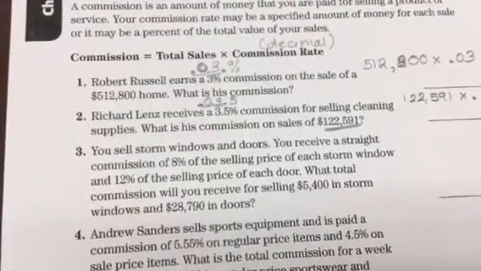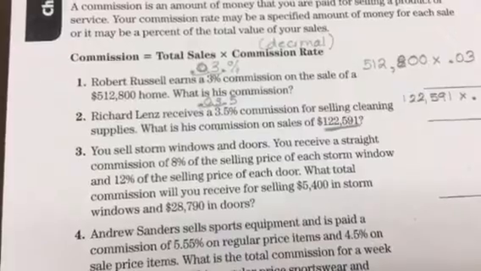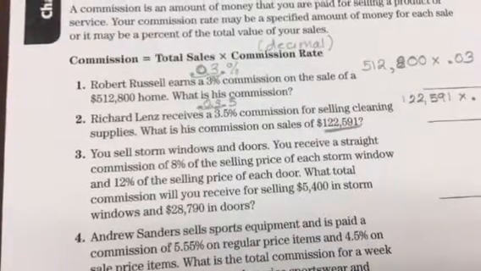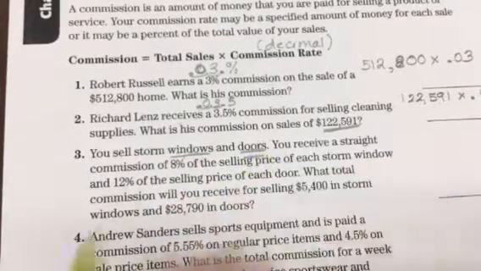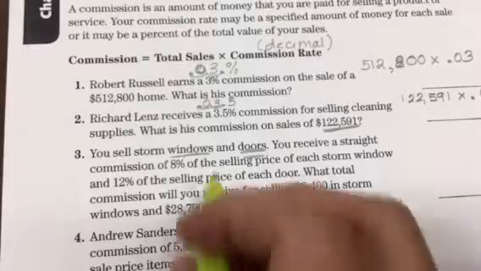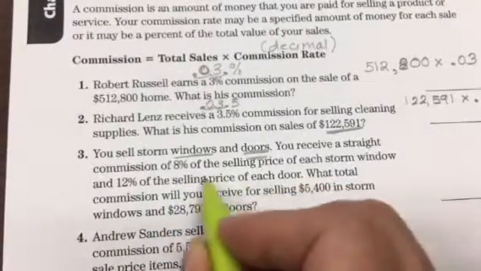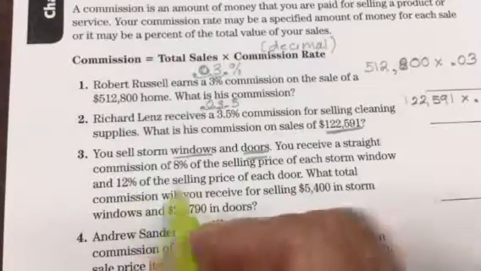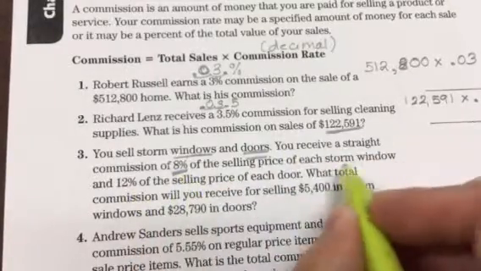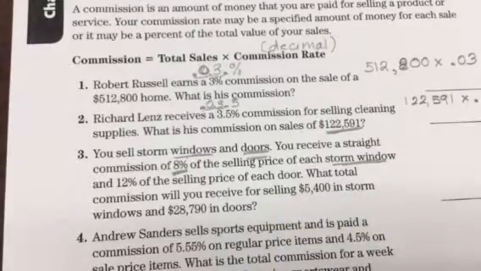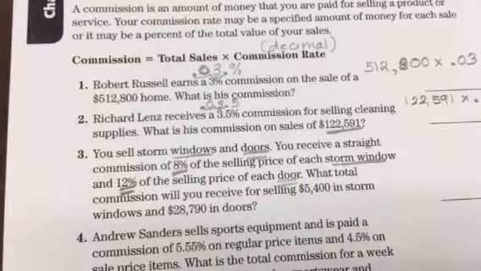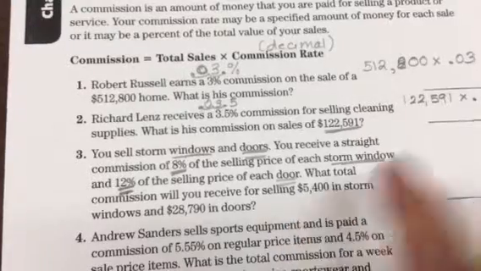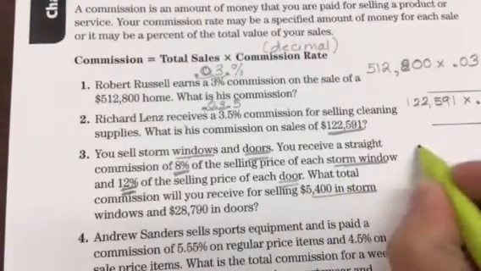Okay, the next one is talking about commissions, but we have 2 different commissions that we need to look at. We're looking at one for windows, so I'm going to underline that once, and doors twice. We're going to receive commission of 8% of the selling price for each storm window, and then it says 12% for each door. What is the total commission if you receive for selling $5,400 in storm windows? So we're going to write that over here.